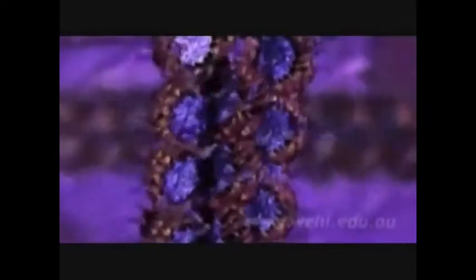The end result is a fiber known as chromatin. This fiber is then looped and coiled yet again, leading finally to the familiar shapes known as chromosomes, which can be seen in the nucleus of dividing cells.